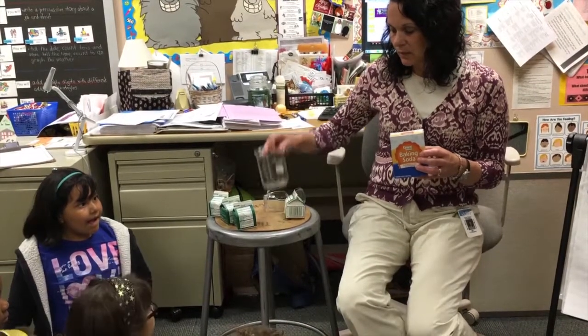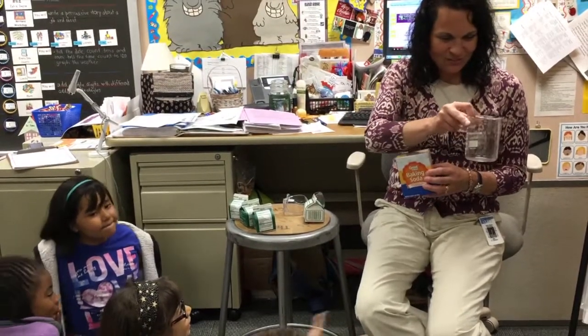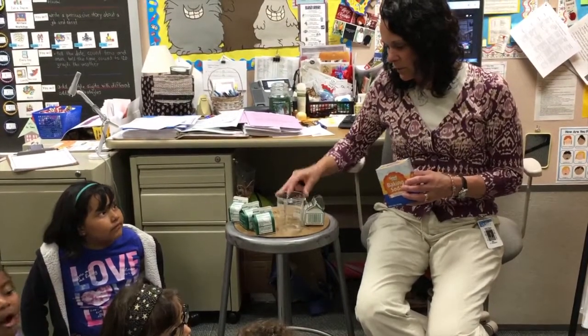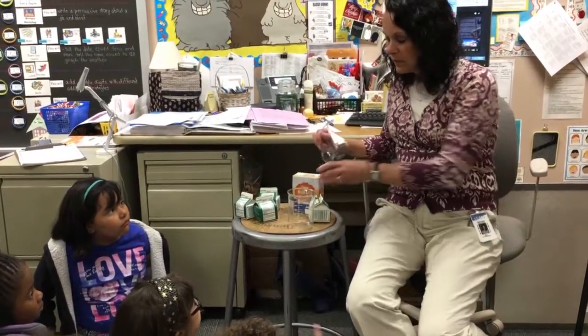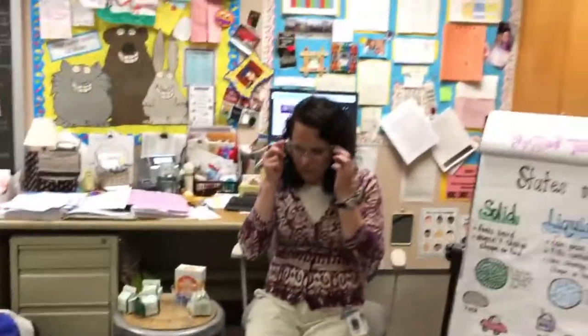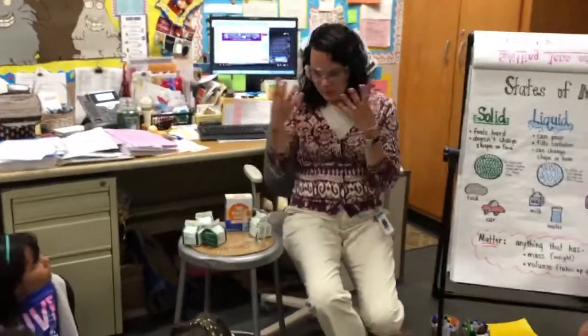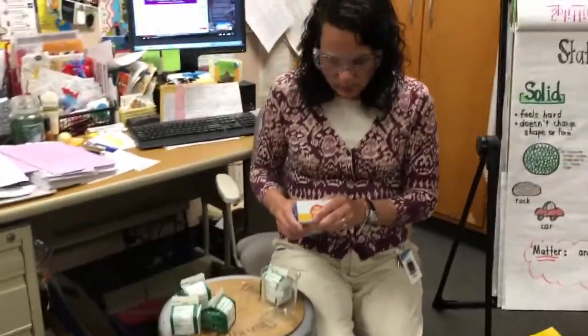And is this called a flask, Mr. Crosslin? A beaker. A beaker. Oh, a beaker. So scientists use this kind of tool in their workshops when they're experimenting. A beaker. And whenever you do an experiment, you definitely want to use some safety goggles because it will protect your eyes from something that might drip in and spill or splash out, and you don't want to get that in your eyes. So you'll be all right, Isabella.